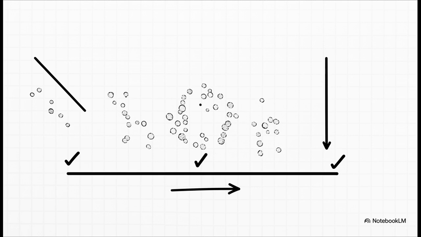And just like before, watch out for those outliers. They can grab this number and change it dramatically.